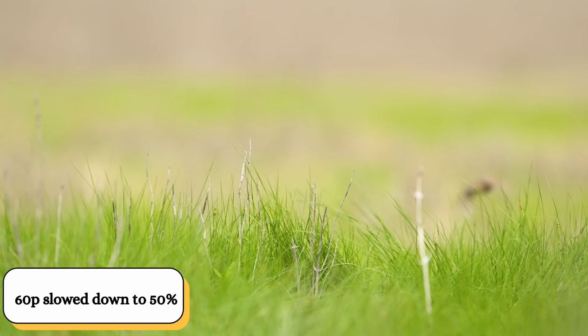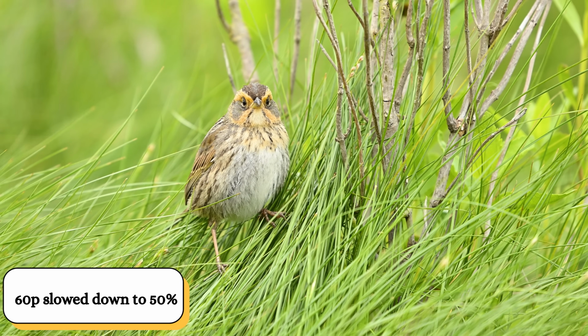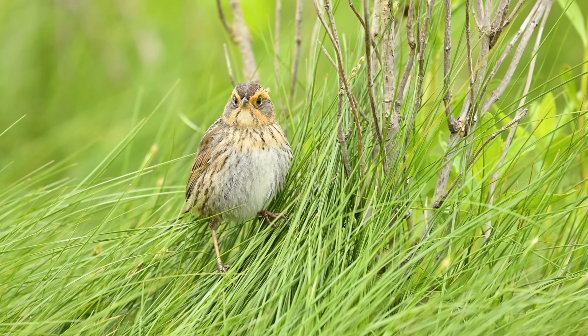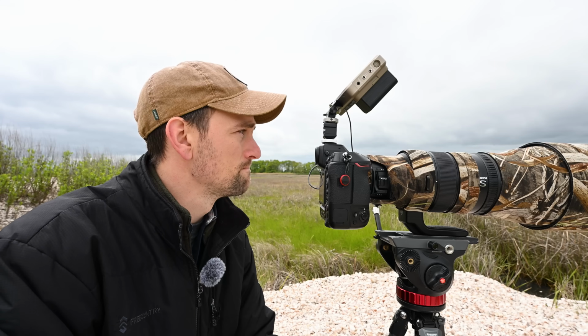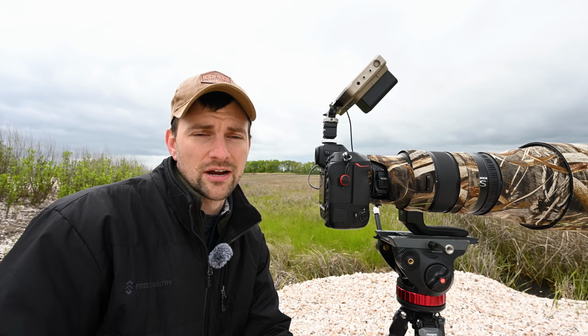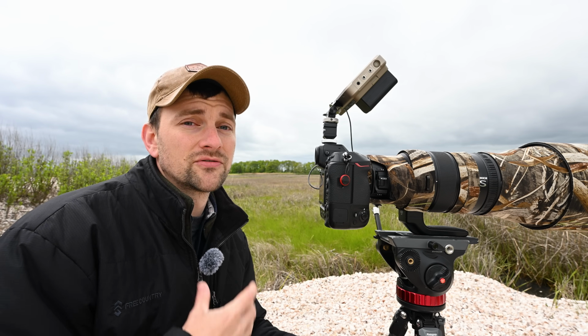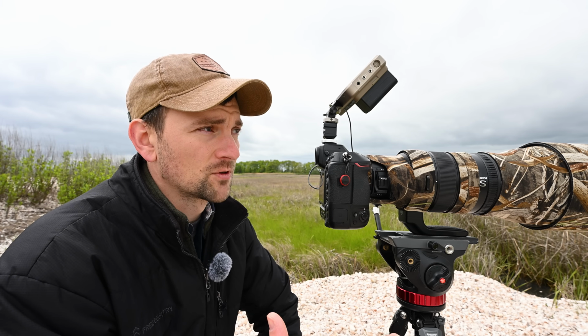So a lot of times when you're editing your videos, you're going to have a base frame rate for your video when you're editing. A lot of times that base frame rate is 30p or 29.97. We're just going to call it 30 for simplicity's sake. So that's your base frame rate, okay? When I'm editing my videos for YouTube, my base frame rate is that 29.97 or 30p, okay?